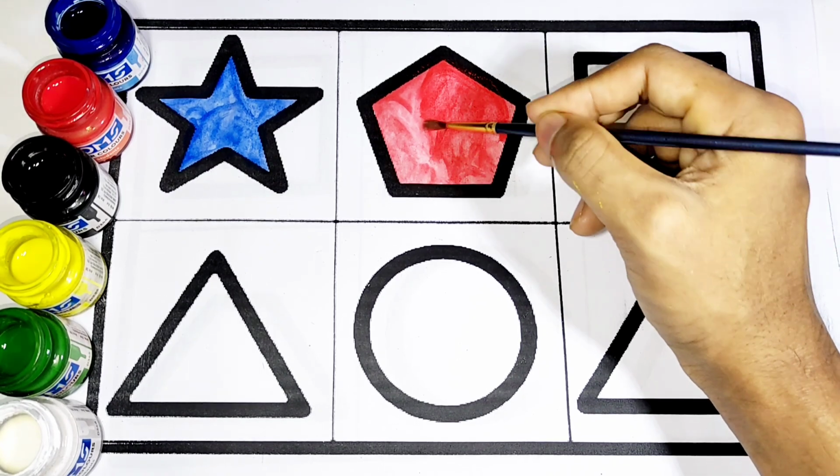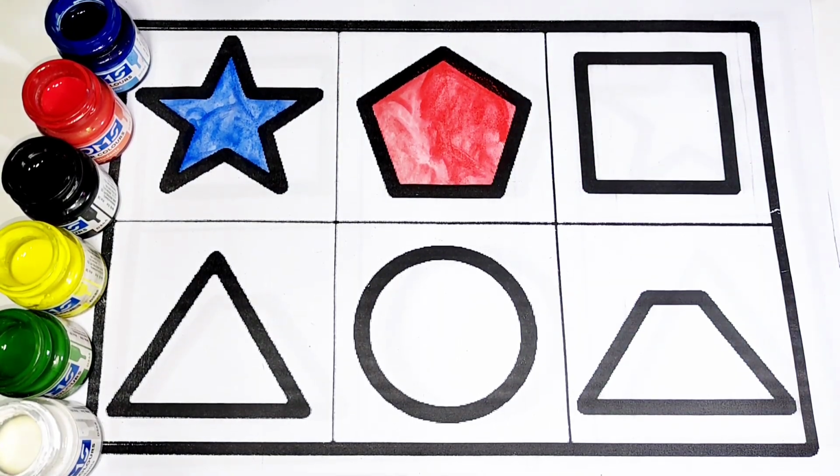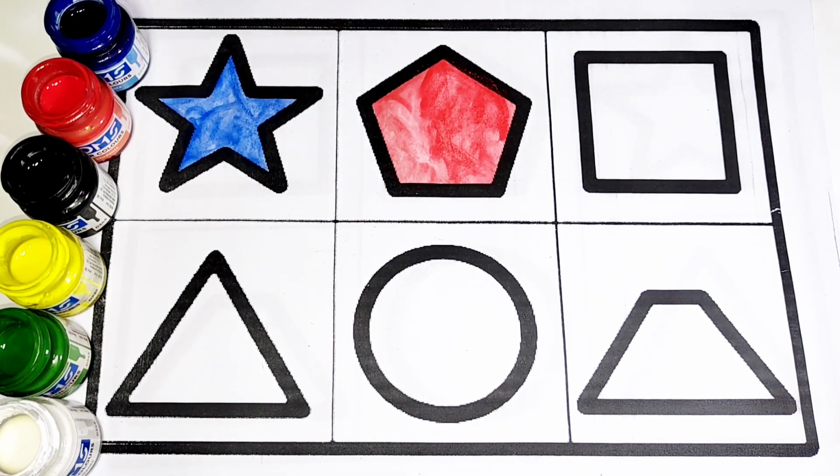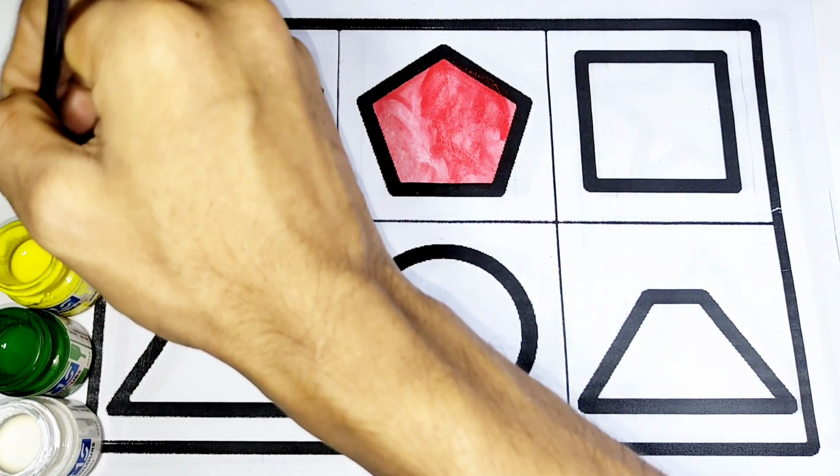The next one is a square, the shape of square. Now we are using the color of black.